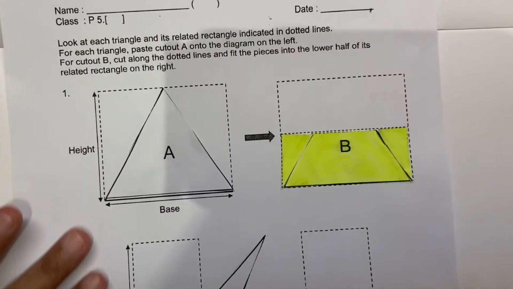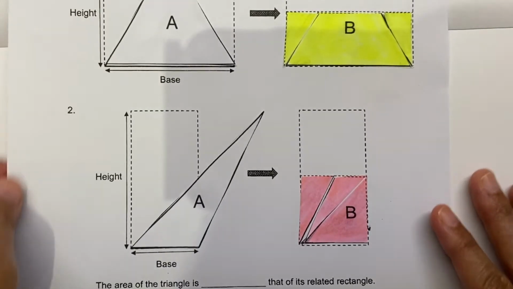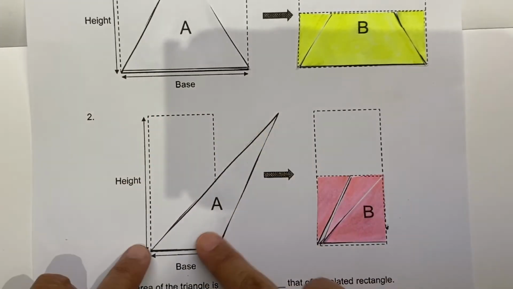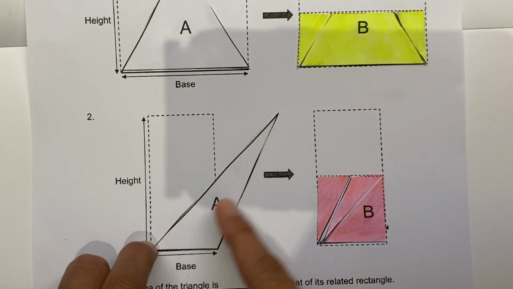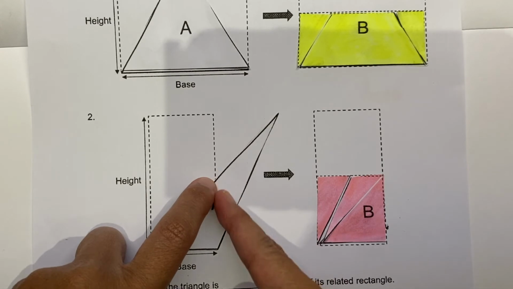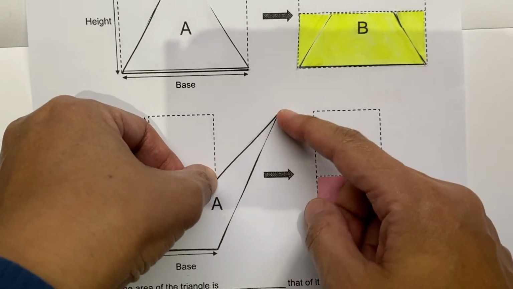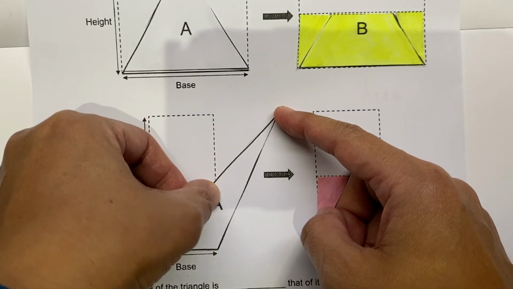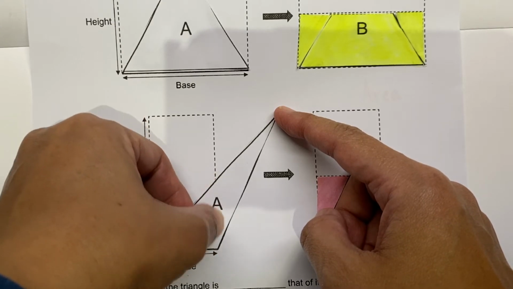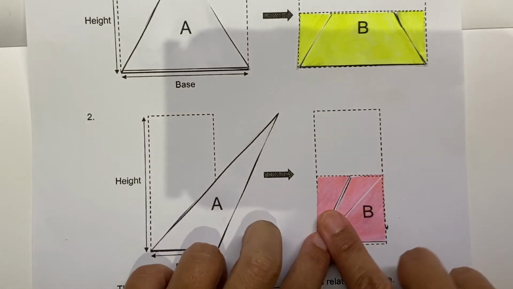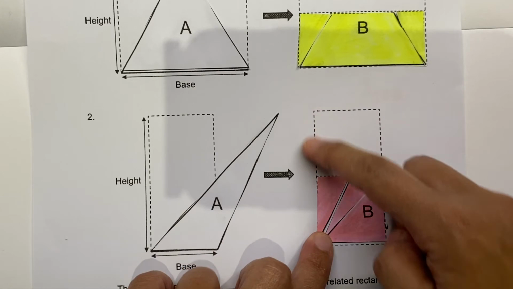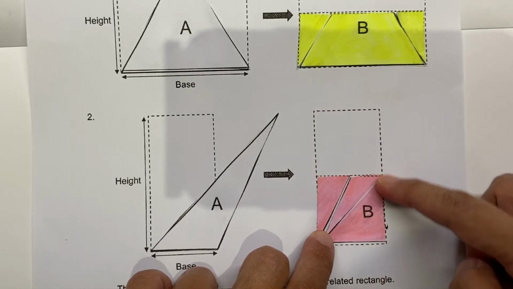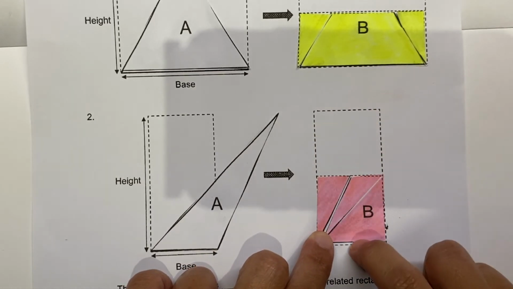So this part here, same thing. We have our rectangle. What happened is the vertex of the triangle is being cut out, and we fit it into the rectangle and it fits in half of the rectangle.